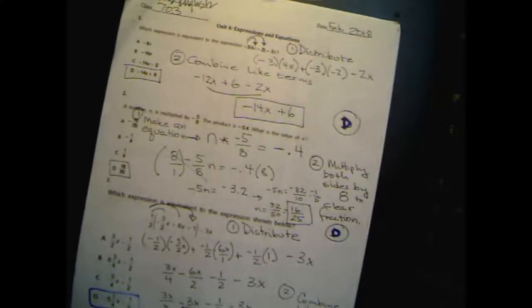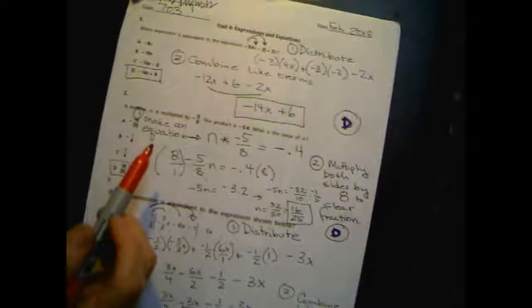You'll have a sheet you need to fill out today, basically going through each one of the problems that you missed, making the corrections, and hopefully analyzing why you missed what you missed. So hopefully I can get this done in 15 minutes. Otherwise, let's get started. Question number 1.